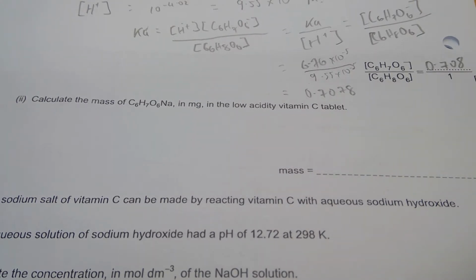Okay, so to start off, we need to know how many moles of the C6H8O6 we have in our tablet. Then from the relationship, we can figure out how many moles of the other one we've got, and then we can figure out the mass. Those are the stages that we need to go through. So let's start off with that.